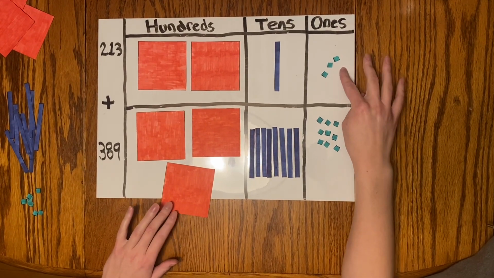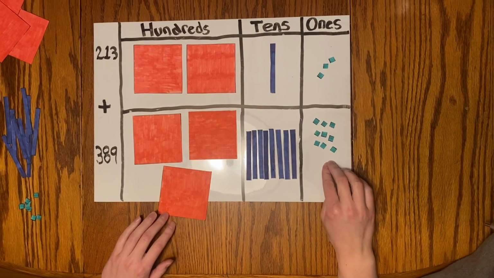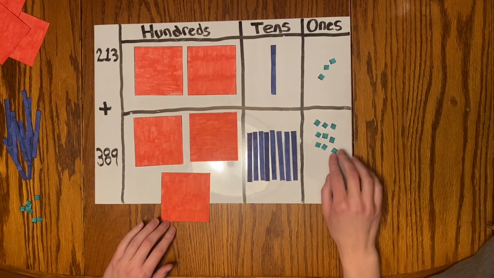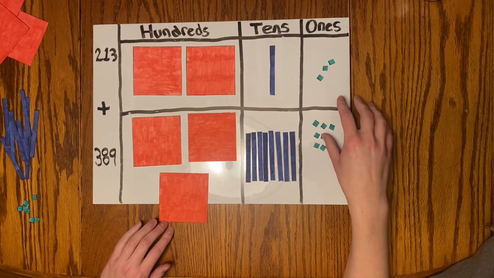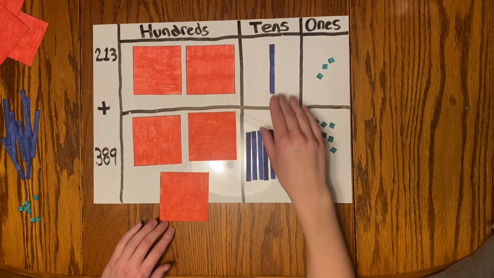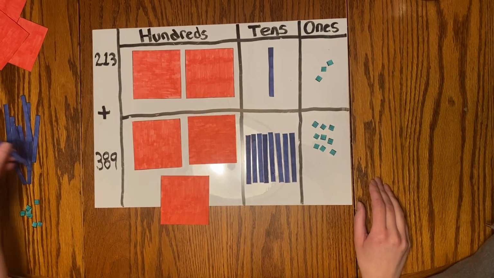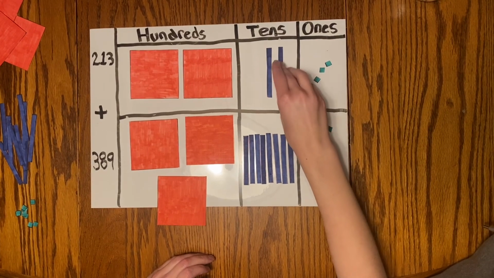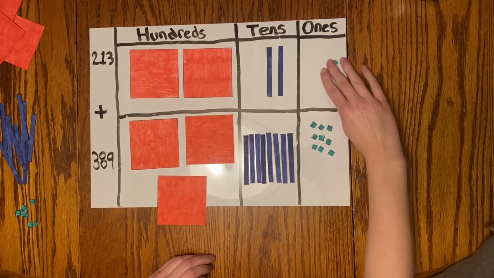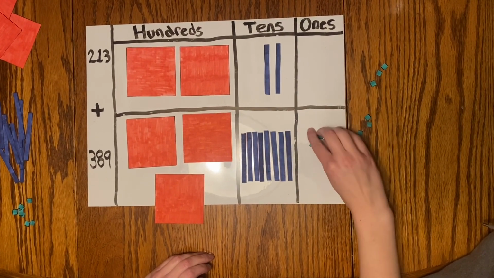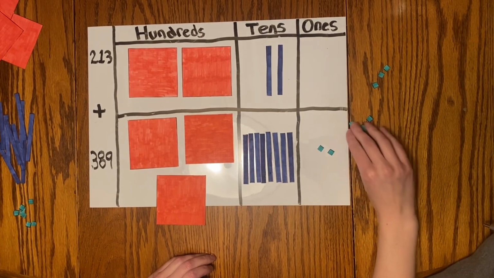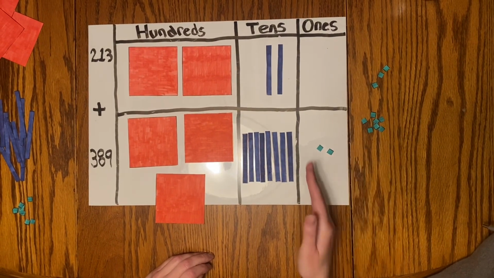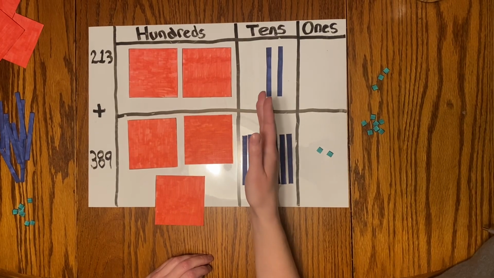So 3 plus 9 gives us 12. We can trade 10 of these ones for one of the tens rods. I've traded it, so I have to take away 10 out of the ones column. Now we can move forward to our tens place.